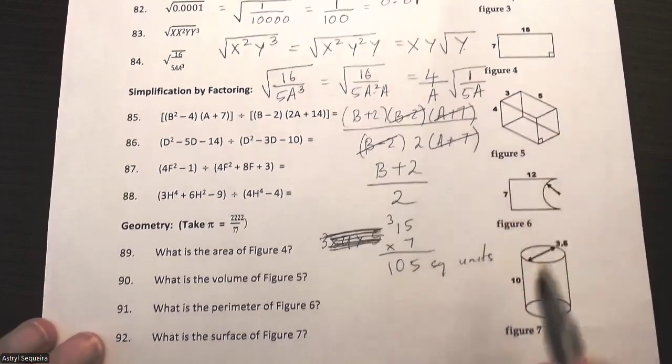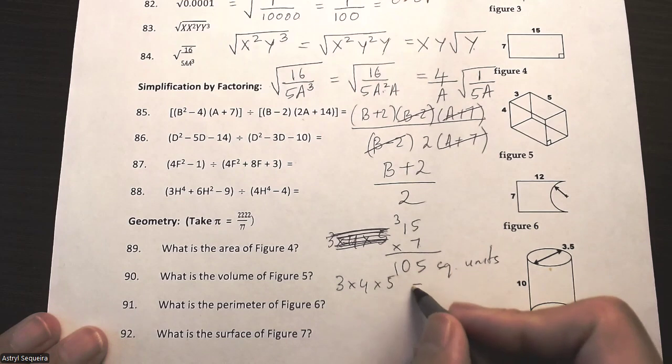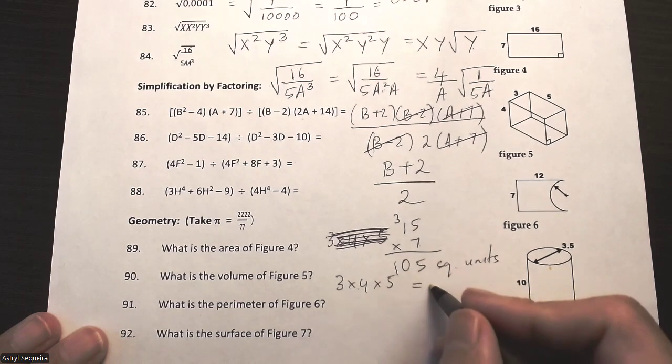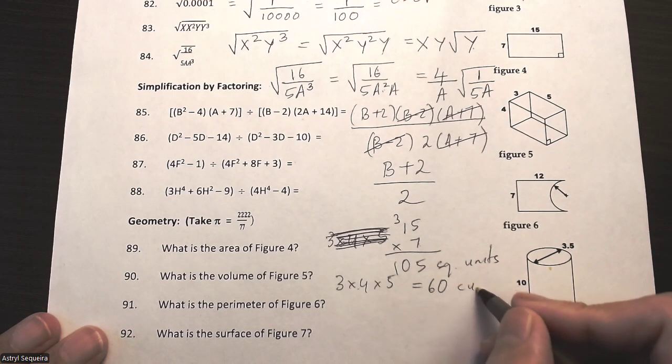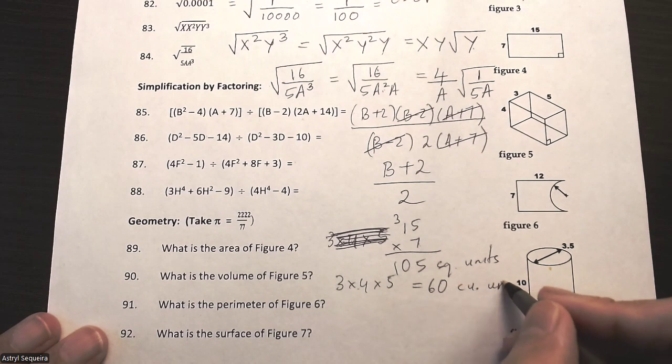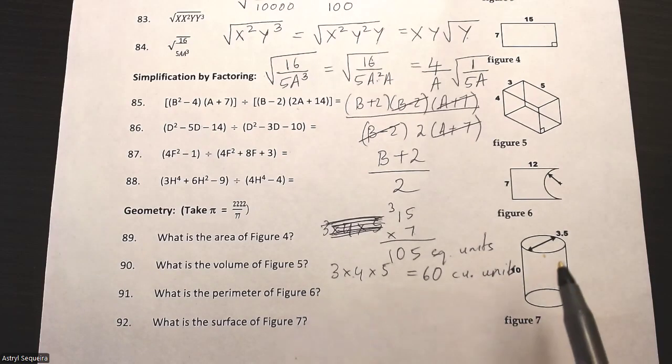What is the volume of this? That's what I was doing there. 3 times 4 times 5. 5 times 4 is 20 times 3, so that's just 60 cubic units because volume is always cubic. Area is always squared.